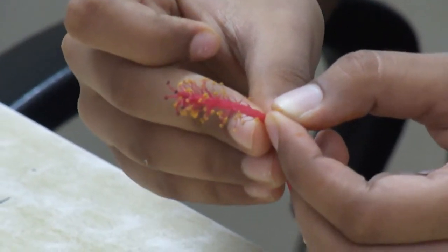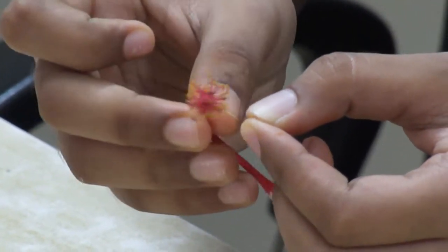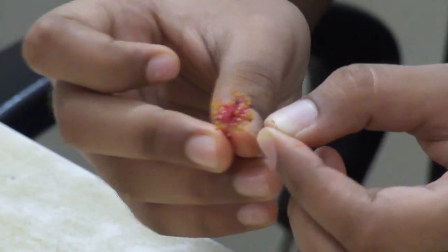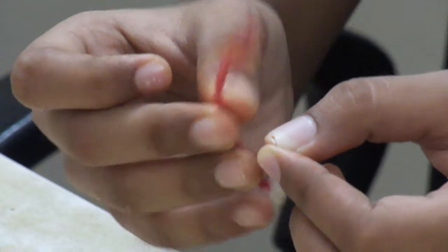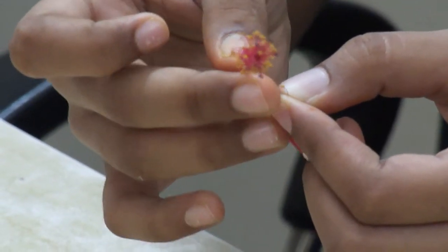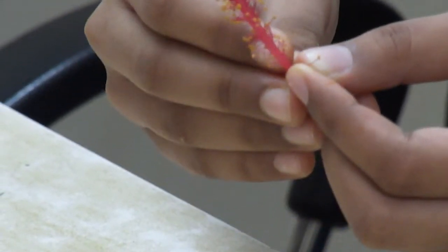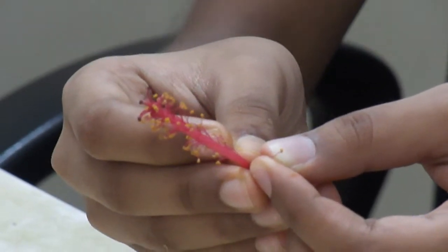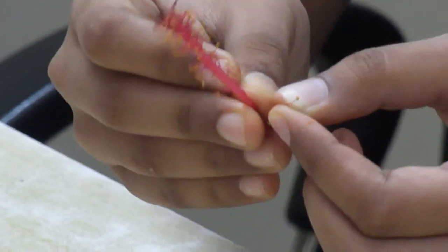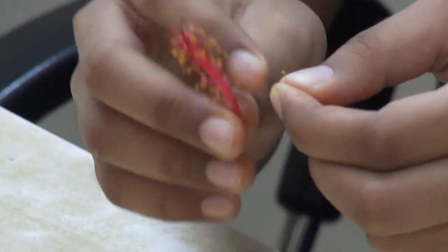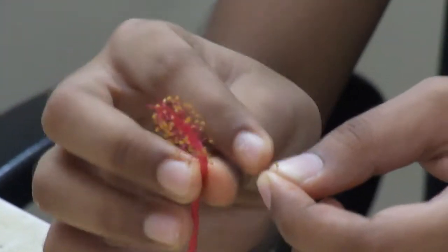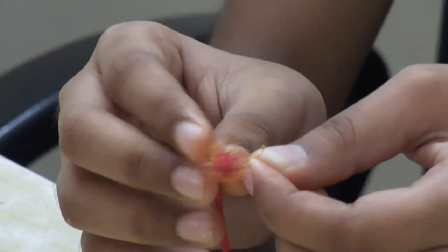And this stamen contains a very thin stalk which connects to the anther. What is the anther? The top part of the stamen, and that contains the pollen grains, right? And this thing which connects the anther to the flower is known as the filament.